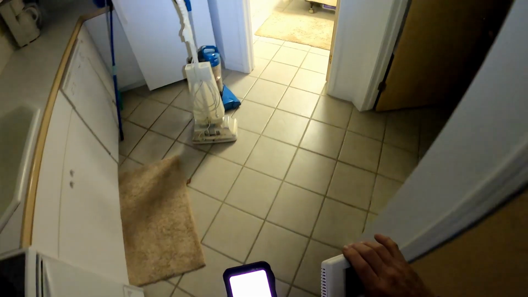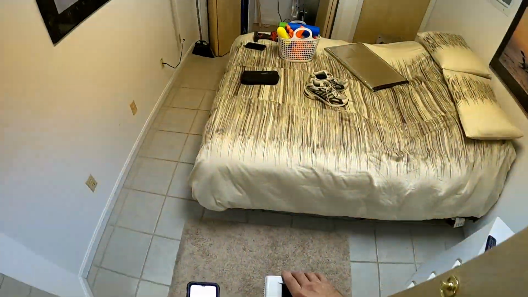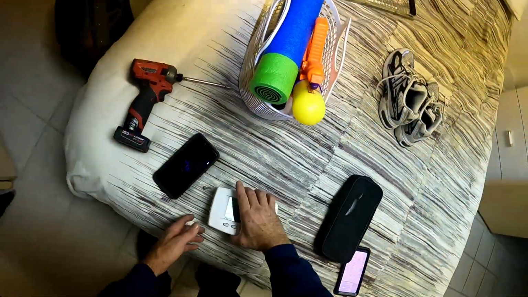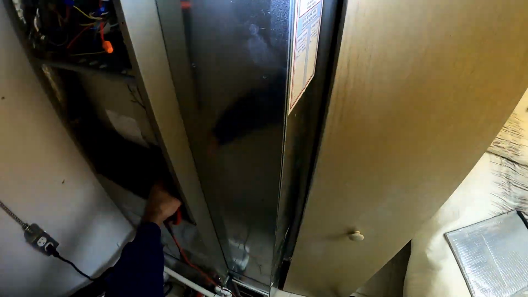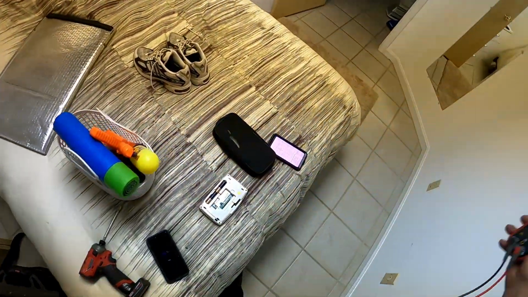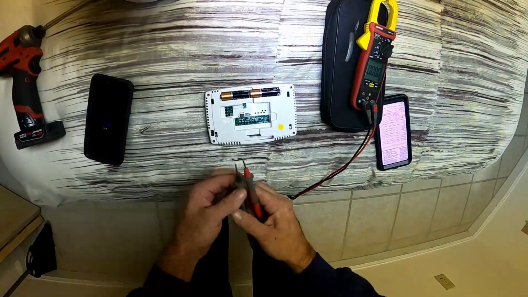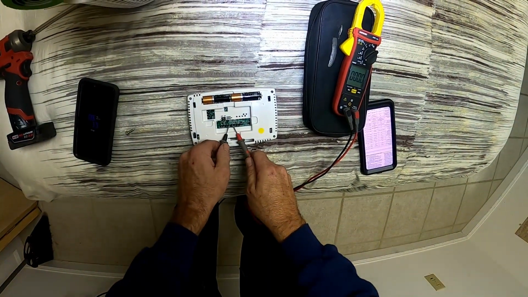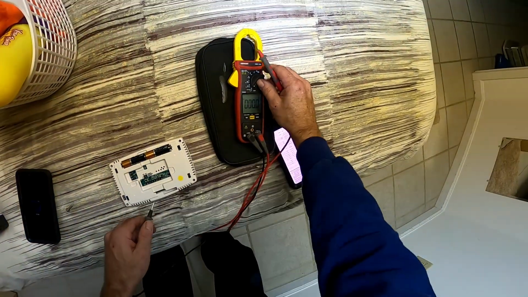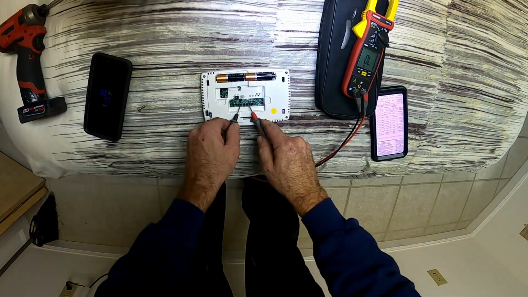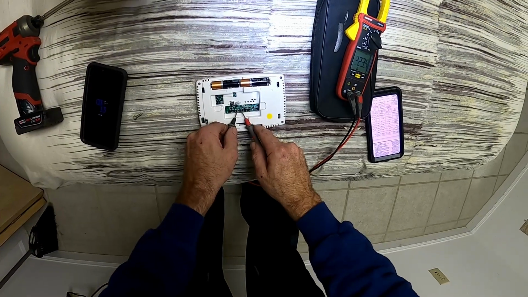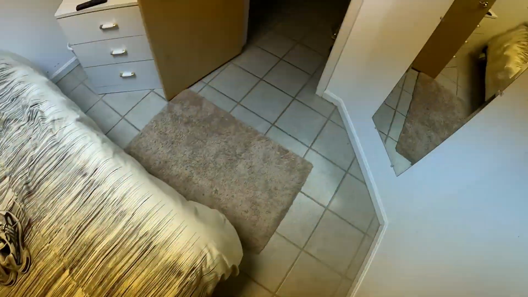So now, if I take this, I should have continuity. B. Or I should have power on B. Oh, I should have just left it on the freaking wall. Put it in the right one. So there it is. There it is. All the settings were off on this thing.